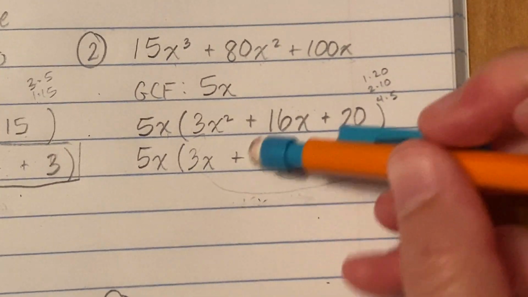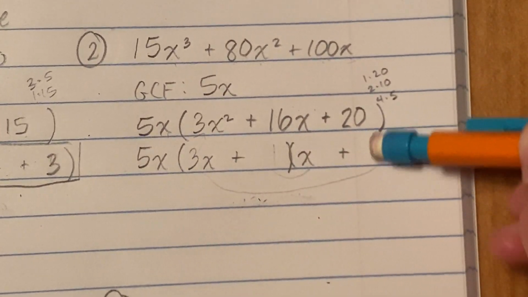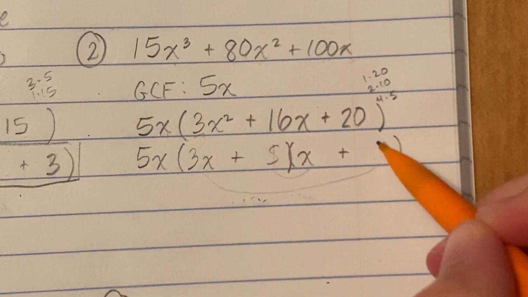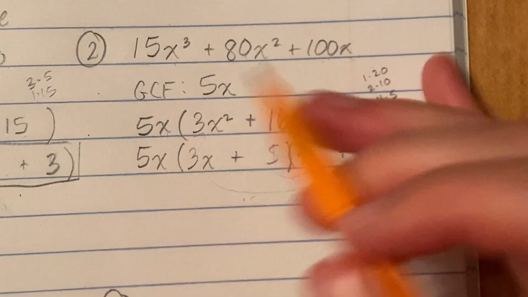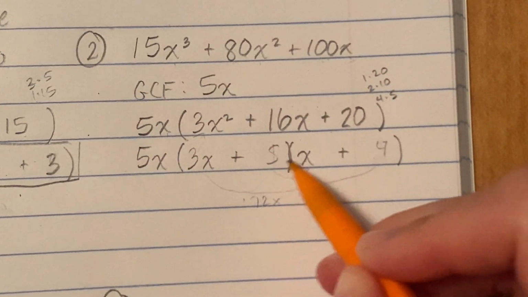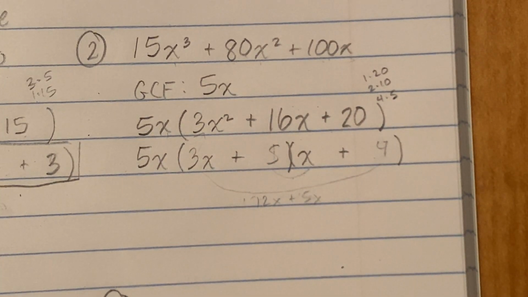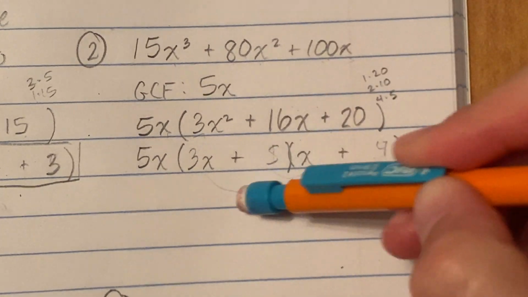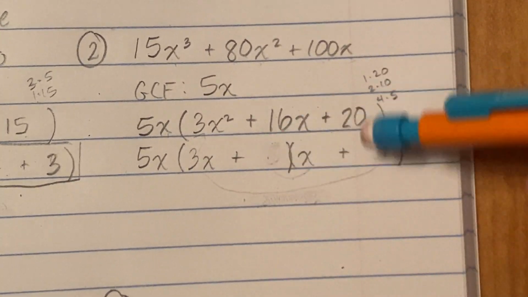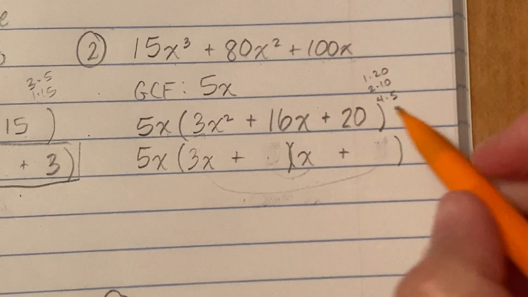So nope, let's switch them. Let's do 5 and 4. So 3x times 4, that's 12x, and 5 times x is 5x, that adds to 17, which is close, but it's not 16x. So let's cross off 4 and 5.